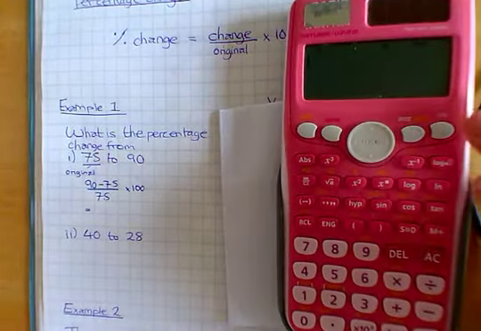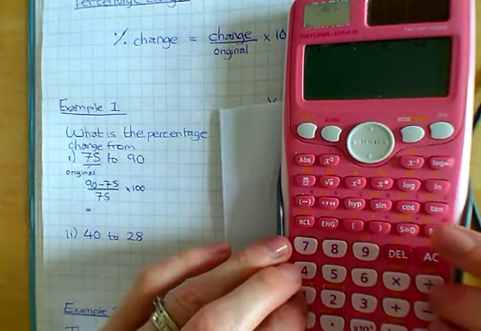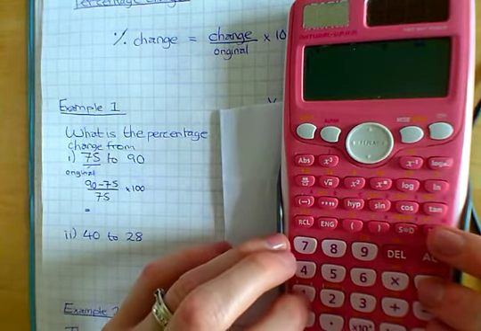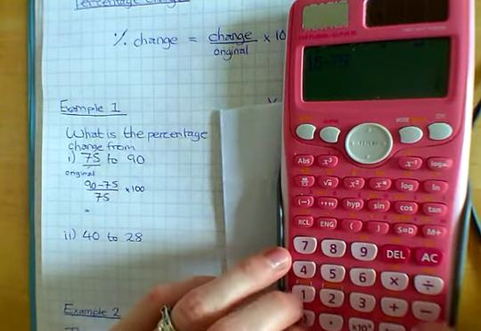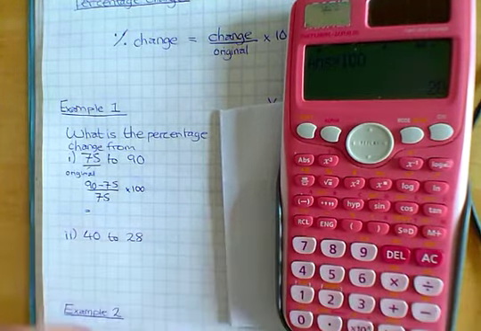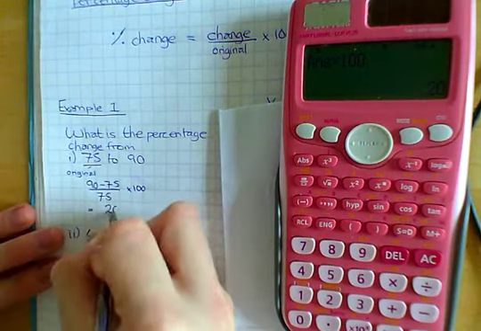This will be a calculator paper question, so you can use your calculator for this. So 90 take away 75 is 15. 15 divided by 75 times 100 is equal to 20%.